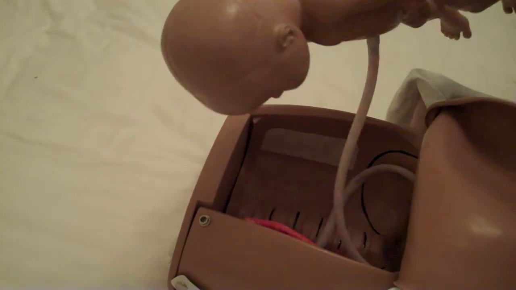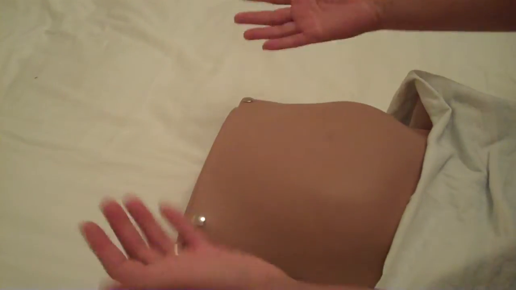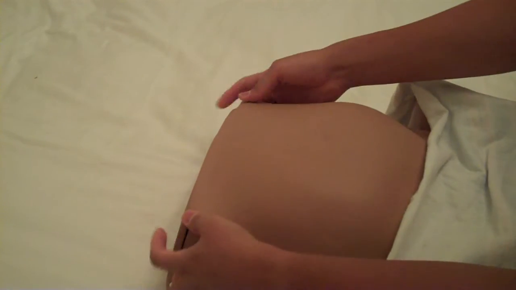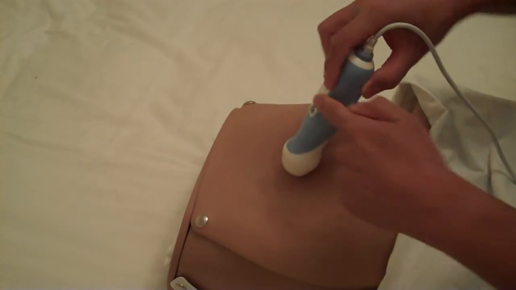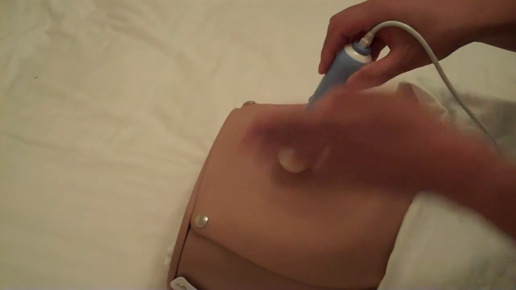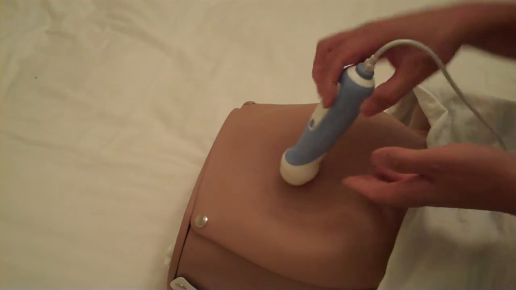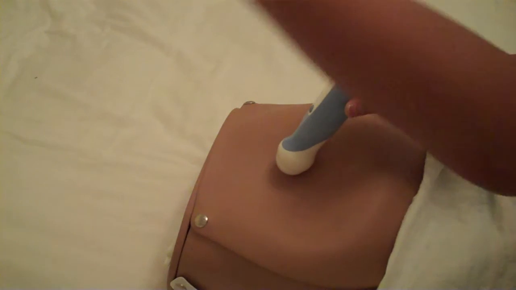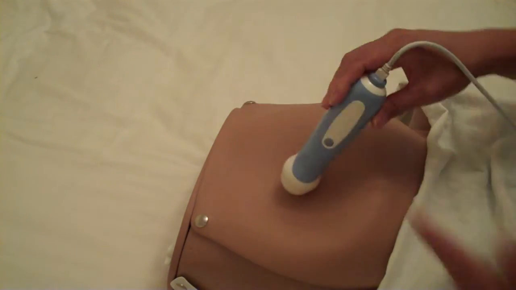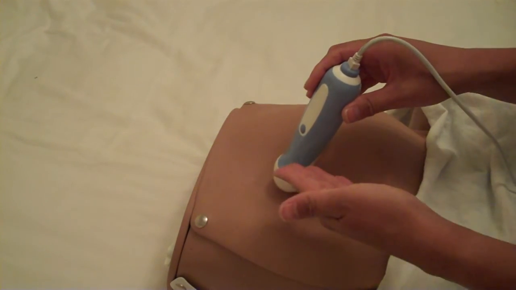So again, this is very important because obviously you're not going to be able to see inside the mother's body. Otherwise, we don't need an ultrasound. So what you need to be able to do is, as you move the probe and as you turn and as you see different types of images, you have to be able to figure out from what you see on the screen and where the dot is, how the baby is lying.